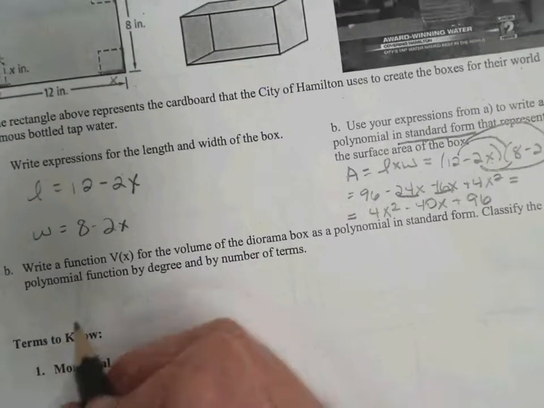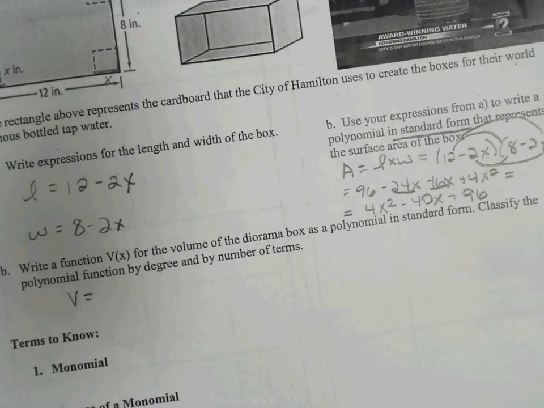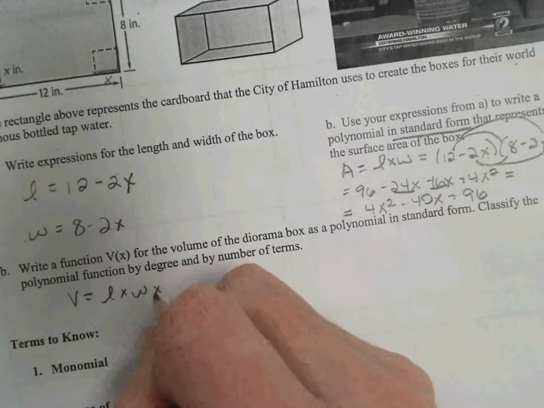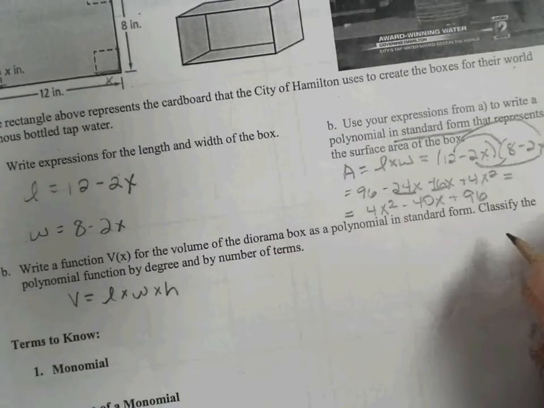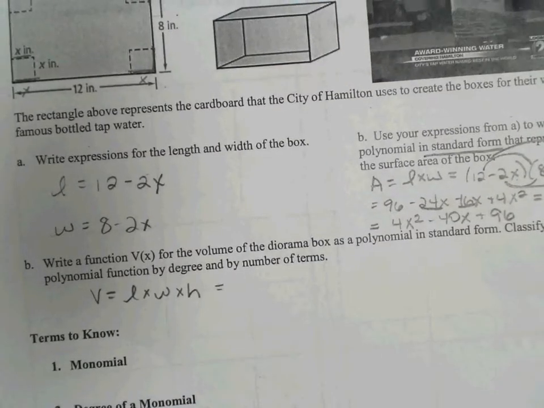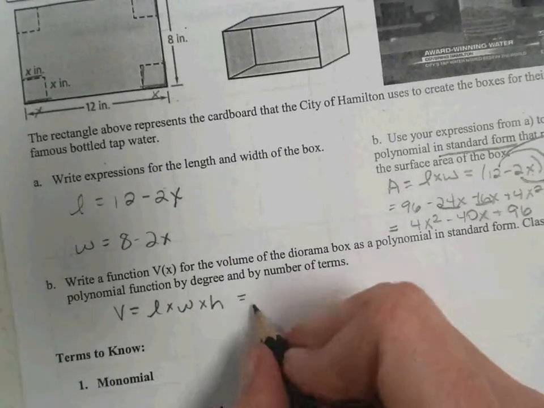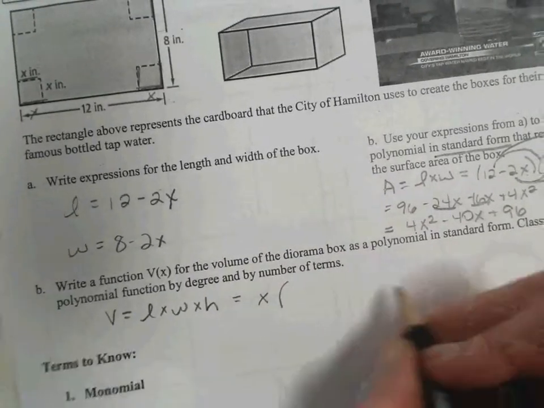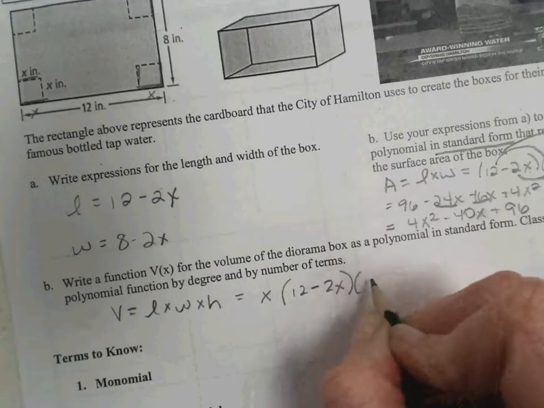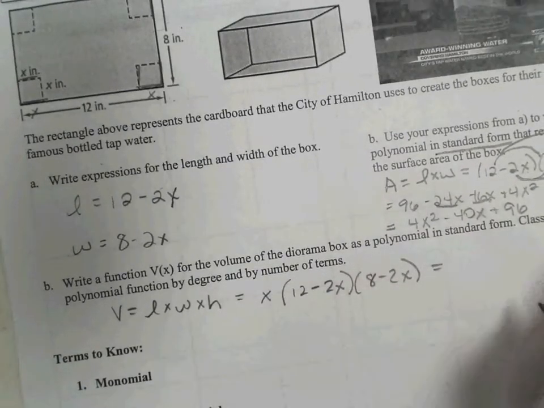Lastly, it says find the volume. We already know area is length times width. We add one more dimension when we're talking about volume, so we have length times width times height. So the height of our box, if you think about folding that up, would just be the value x. So we're going to multiply our previous answer. So the 12 minus 2x and the 8 minus 2x, we're going to multiply those all times x.